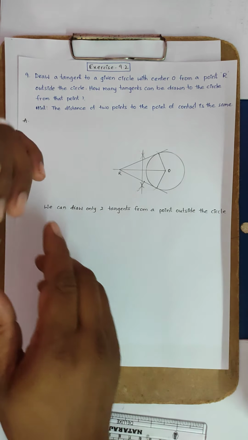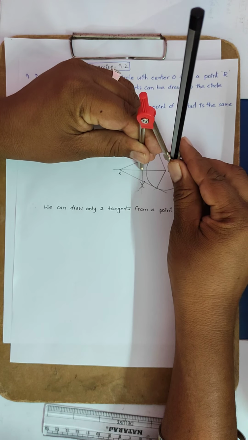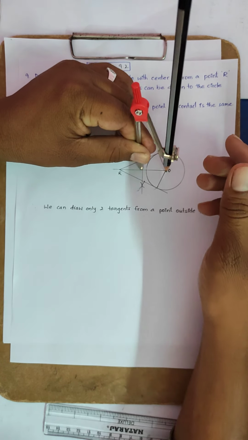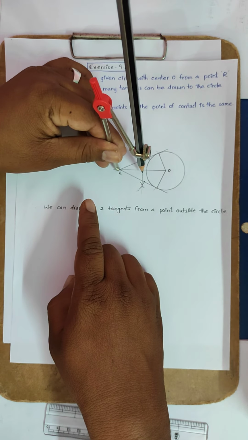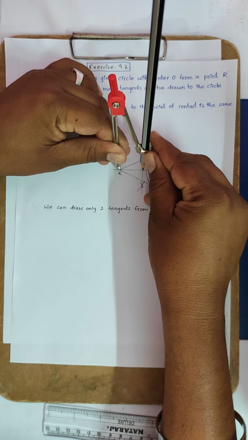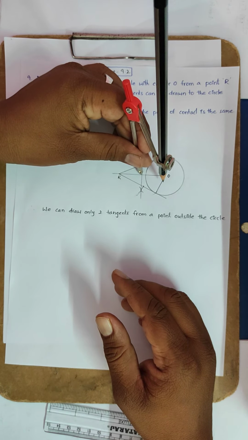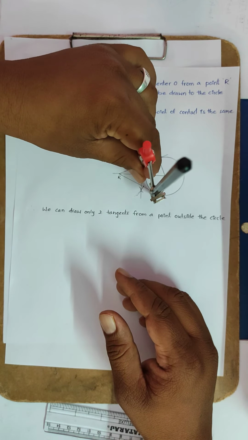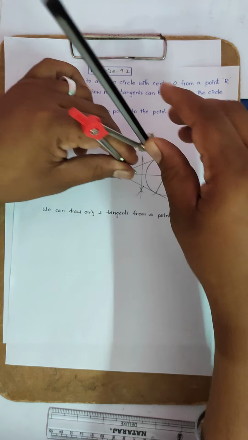With the help of this perpendicular bisector, you get the midpoint, which is at the same distance from O and R. Now with the help of this midpoint, you draw an arc here and another arc there.